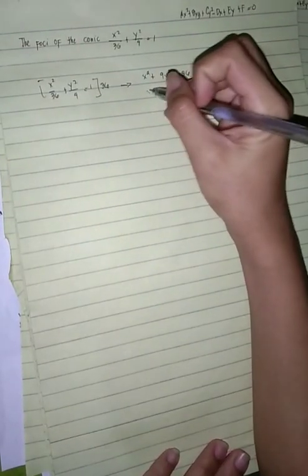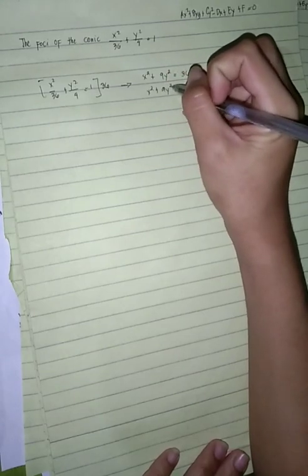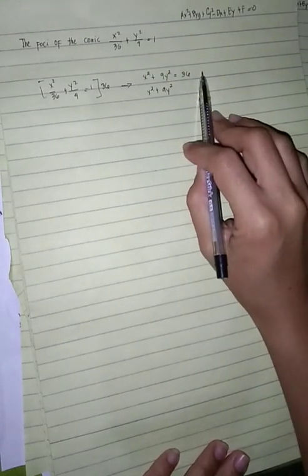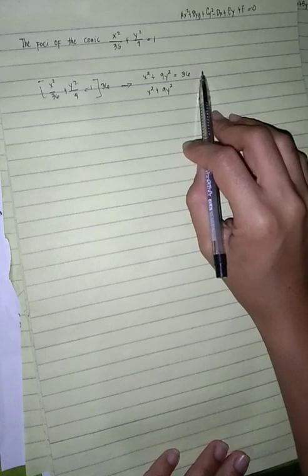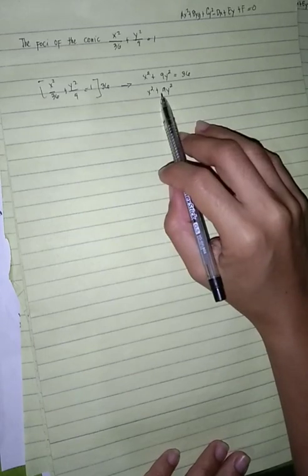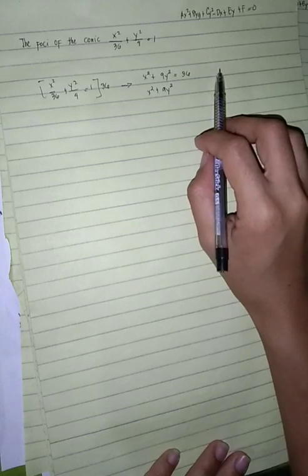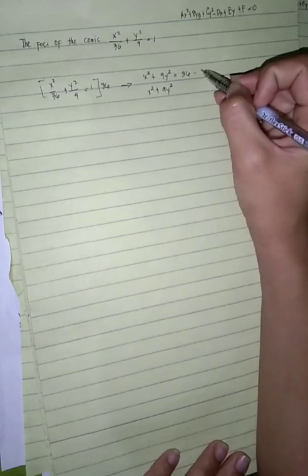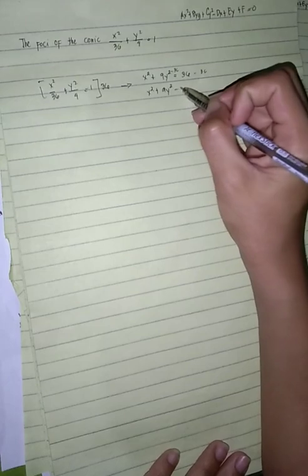It will then become x squared plus 9y squared. What is this called? Subtraction. Subtraction property. So, we subtract 36 from both sides to cancel out, and it becomes 36 is equal to 0. So, in this form, this would be our general equation.